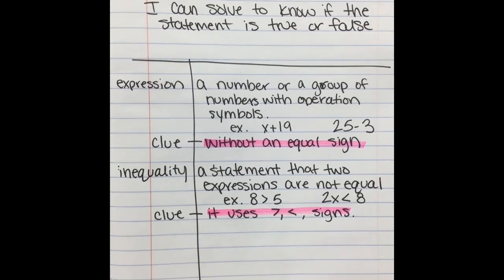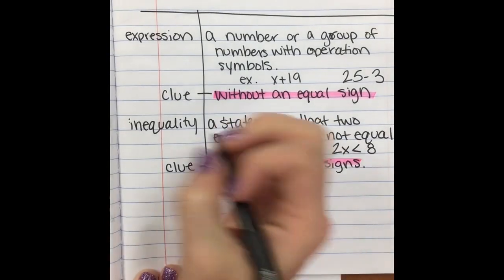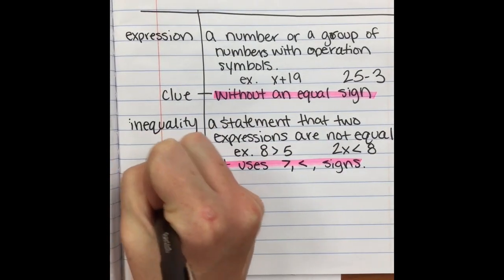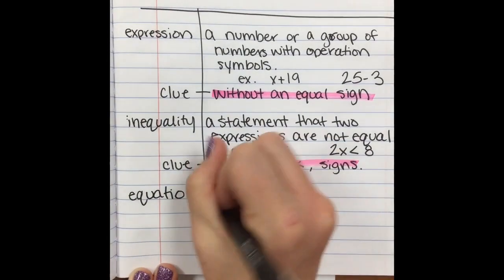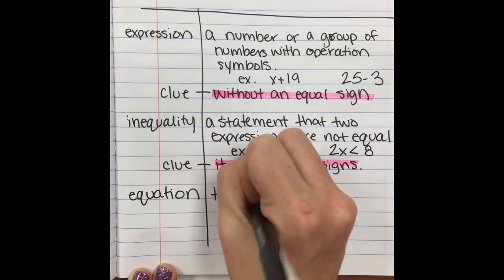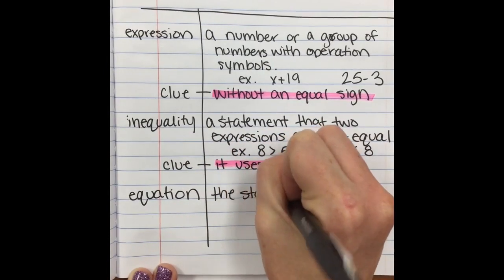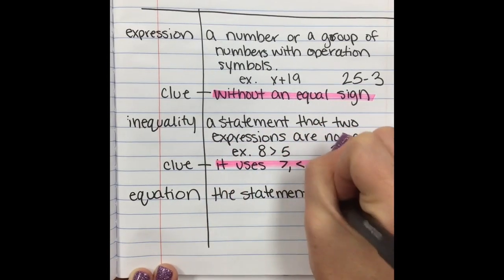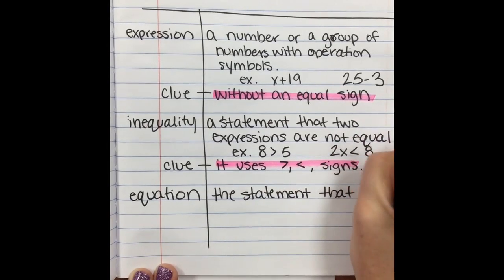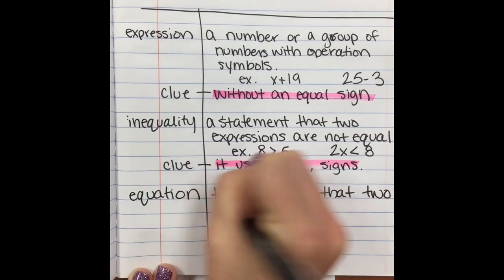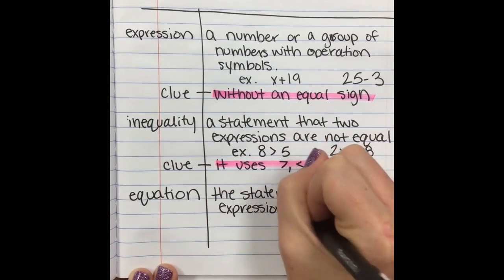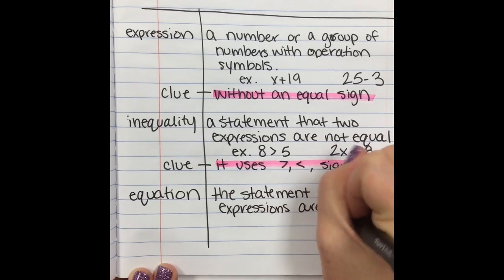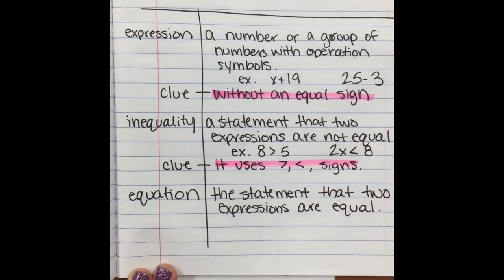Okay, our last one, equation. An equation is the statement that two expressions are equal. That two expressions are equal.